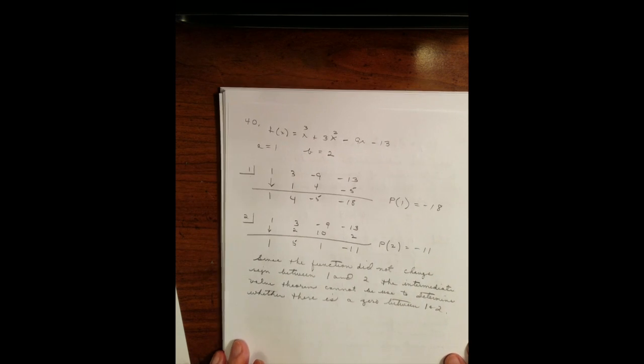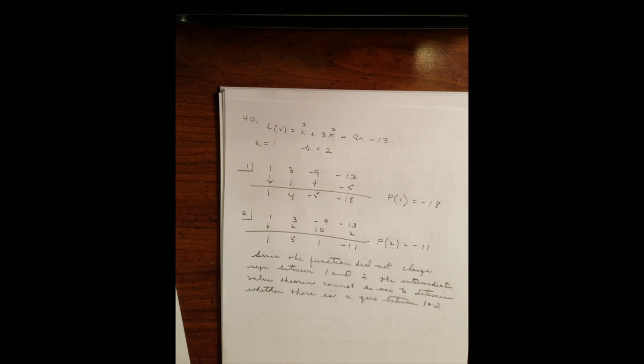Okay, so that's how we'd use the intermediate value theorem. And that's the end of section 8.2. We'll look a little bit further in 8.3 and look at some other things that we can find from our polynomials.